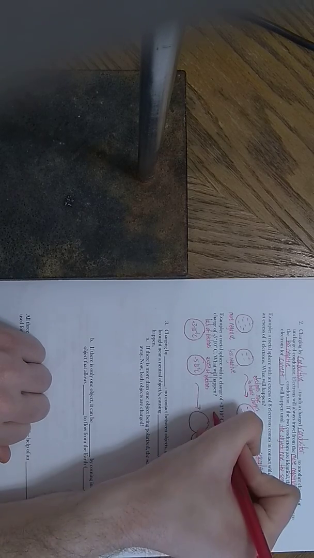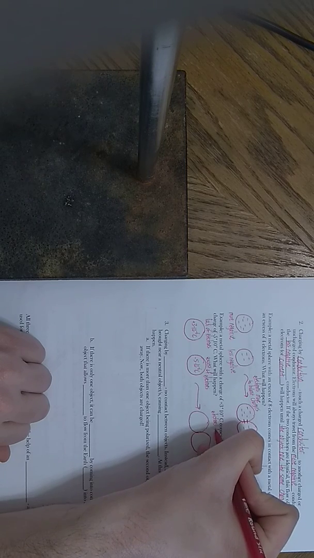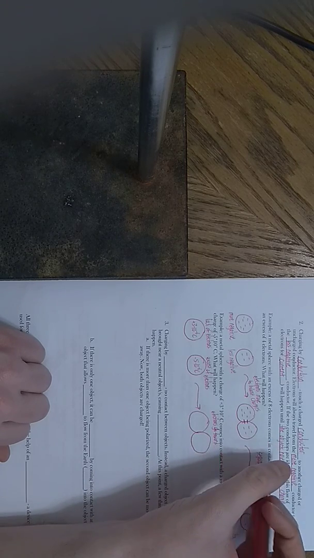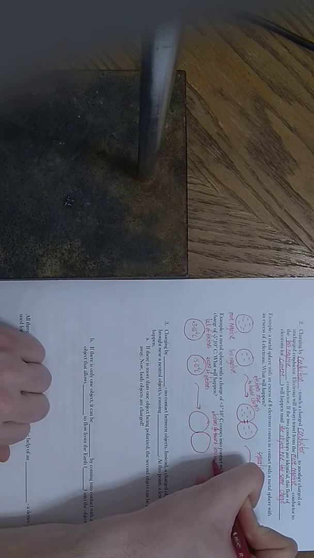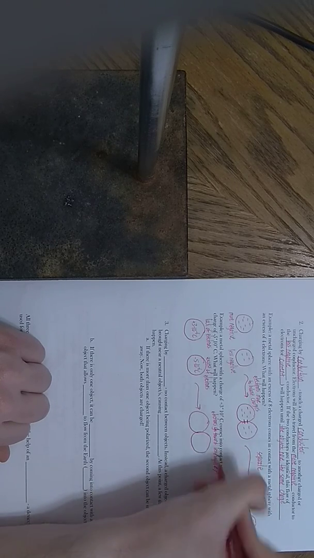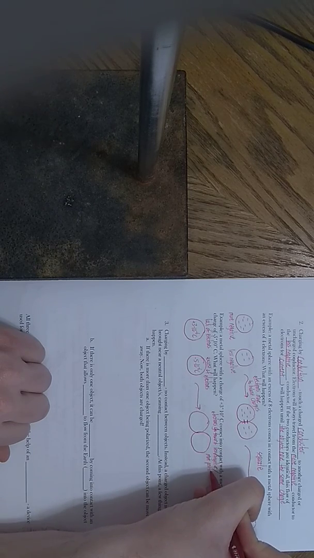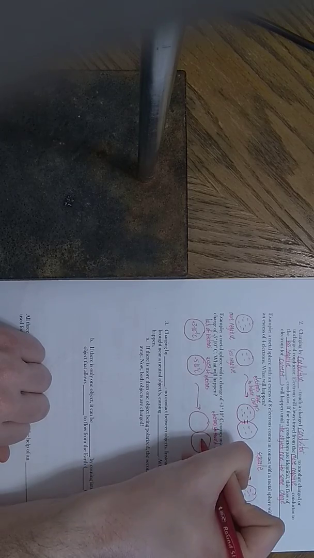Well, the electrons go toward the less negative, or in this case, you could think of it as more positive, conductor. In other words, they'll flow this way.